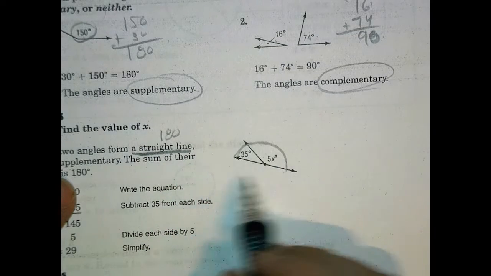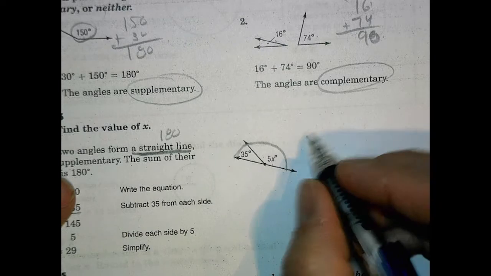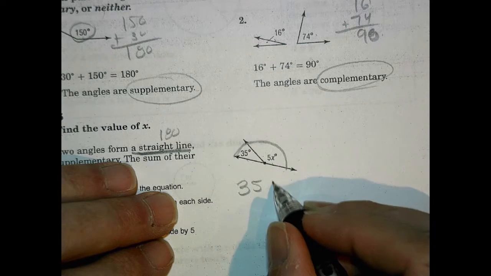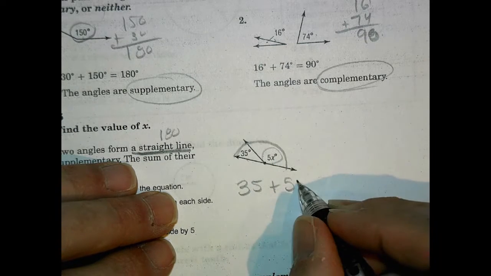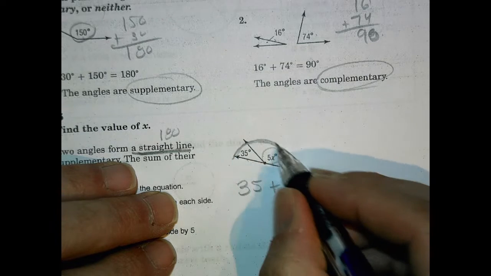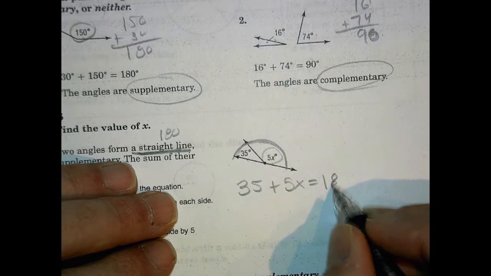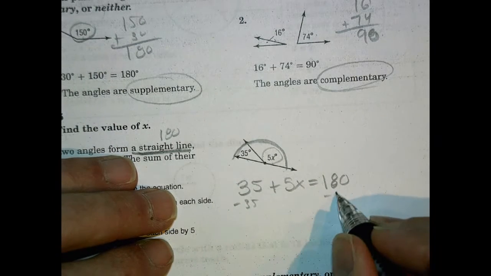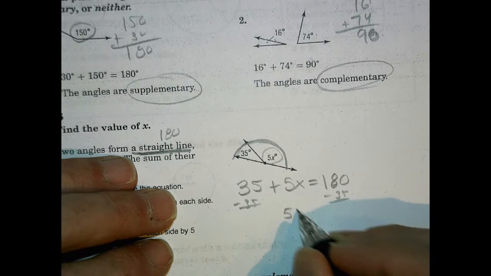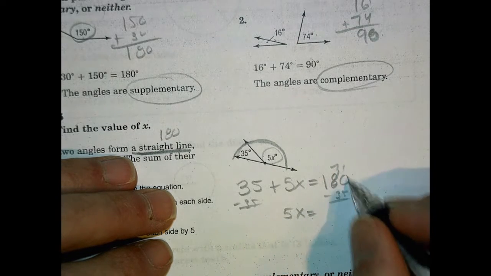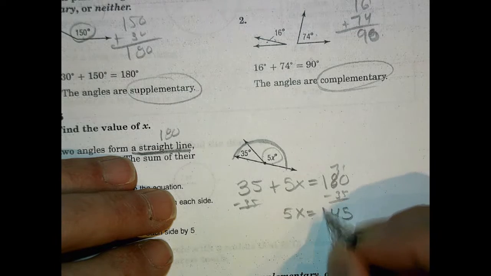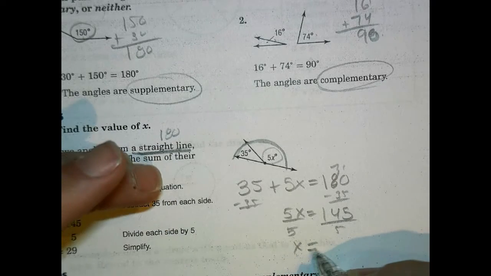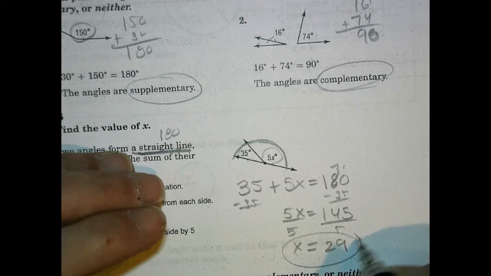So, since that's the case, can we find out what the value is there? Sure we can. We would just set up basically an algebra problem. We have 35 degrees on this side, plus the 5x on this side. When those are combined, it gives us the supplementary angle, which is 180 degrees. Now we can solve for x. I subtract 35, so I have 5x over here equals 145. We divide both sides now by 5. This x is equal to 29. So that's just the value there.